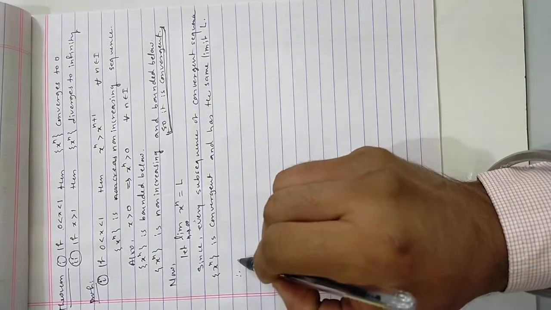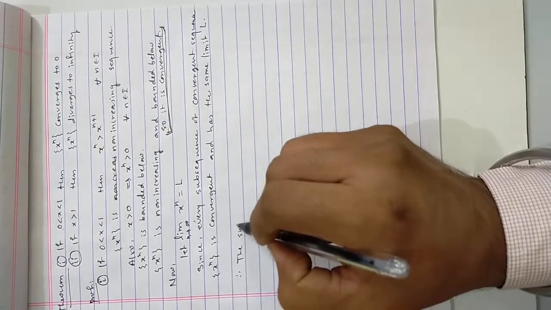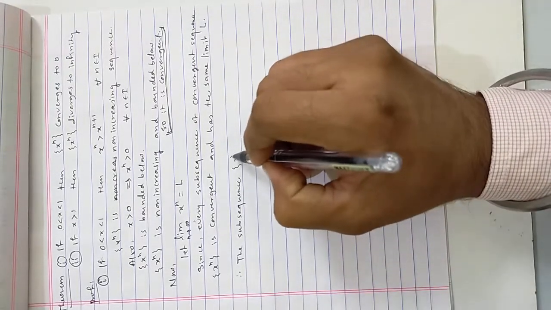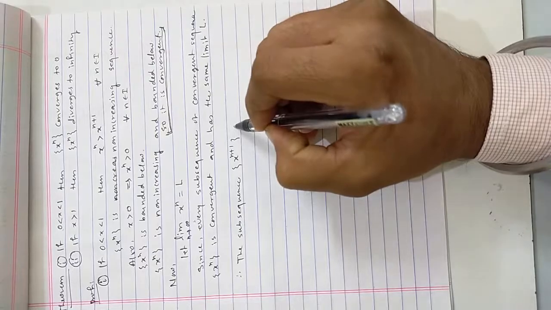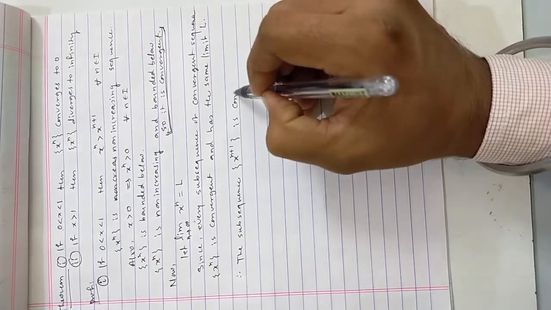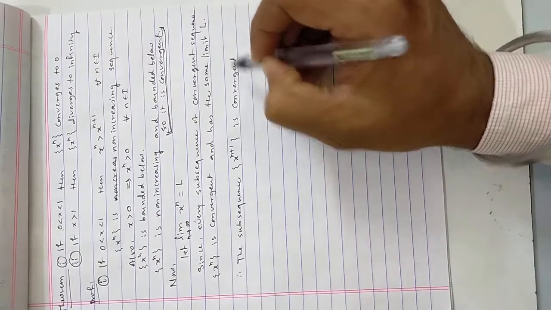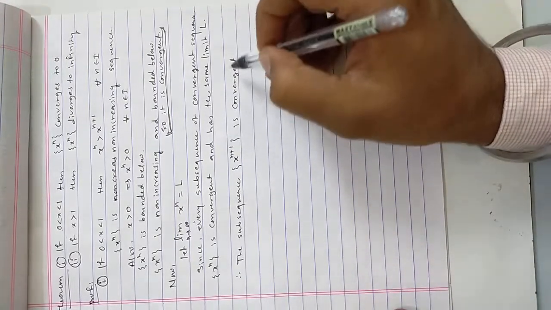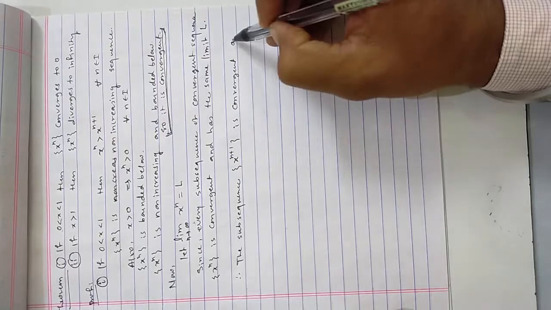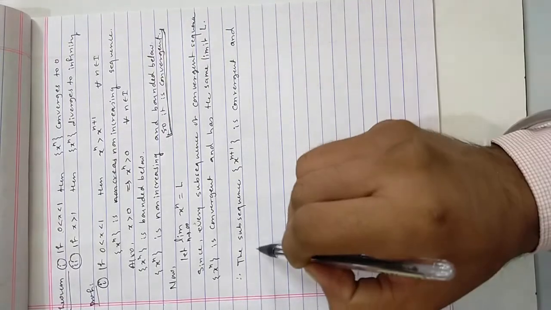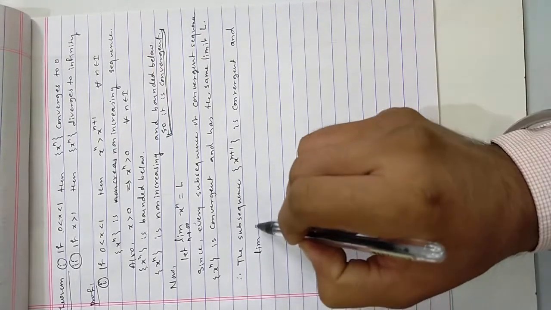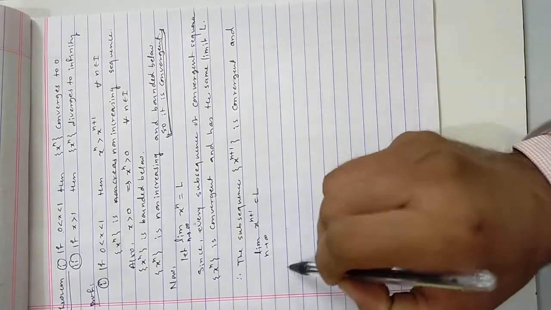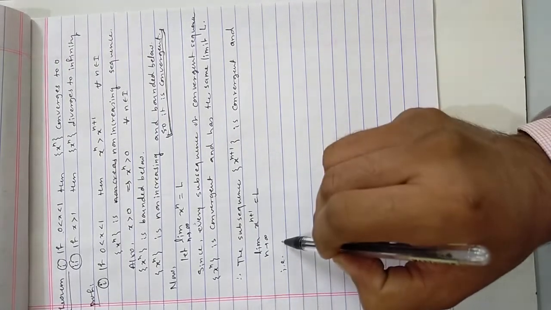Therefore, the subsequence x raised to n plus 1 is convergent. Right? X raised to n plus 1 is a subsequence of the sequence x raised to n, so it will be convergent, and the limit will also be the same as L. But it means what?